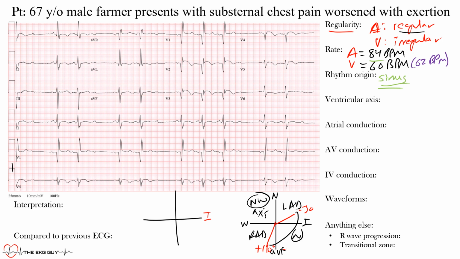Okay, so here's lead 1, here's AVF, okay, normal axis is here. Let's look at what lead 1 and AVF show. Notice our QRS complexes are mostly positive, okay? Mostly positive QRS complexes, which means we go towards the positive end of lead 1. This is the positive end of lead 1, positive end of AVF.